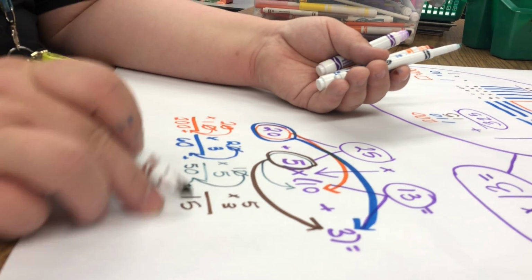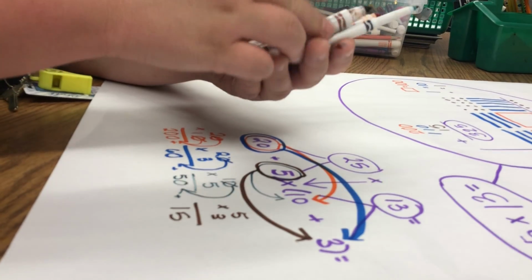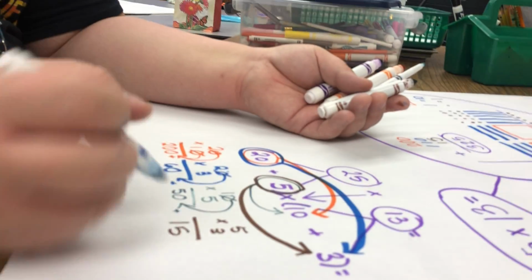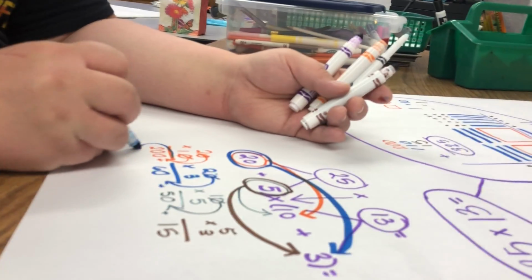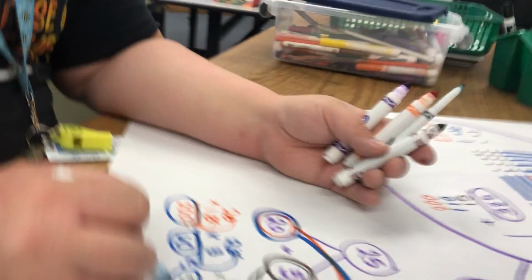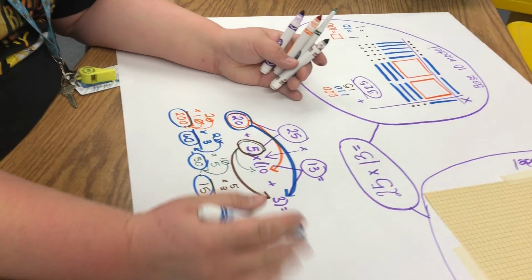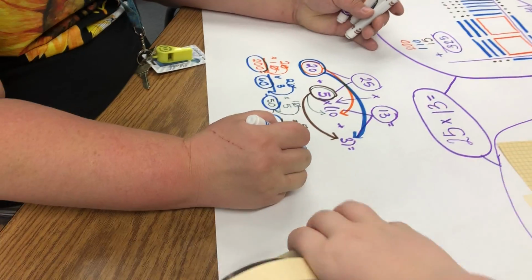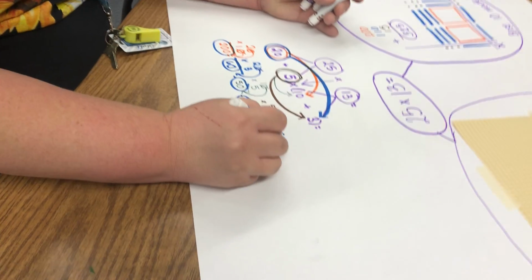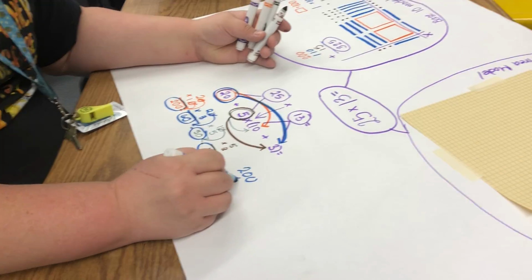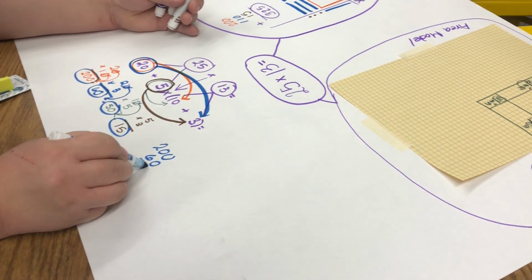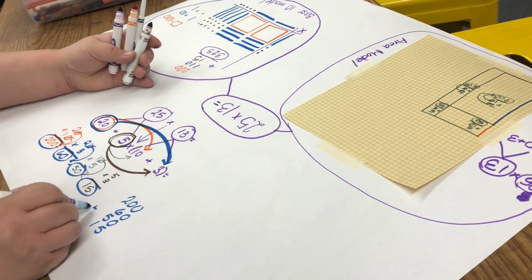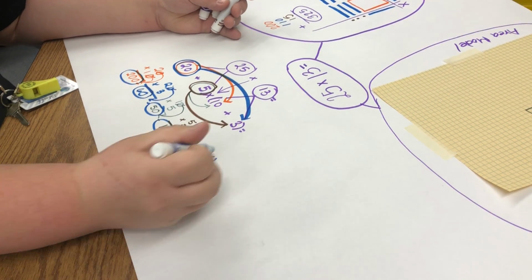Now, when things are written like this, Mrs. B has a hard time adding it up. So I need to take 200, 60, 50, and 15 and add it together for my partial product. So I have 200, 60, 50, 15. We're adding those partial products together.